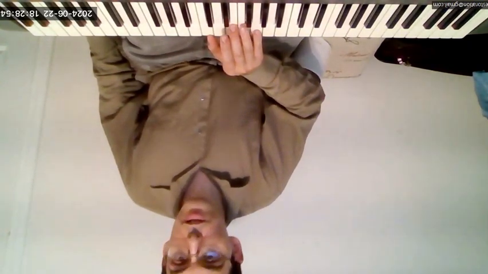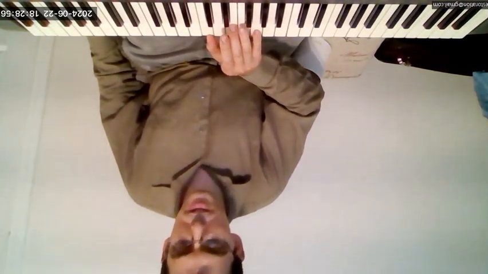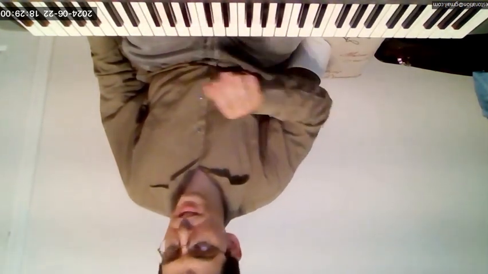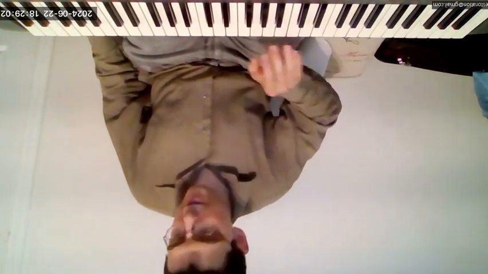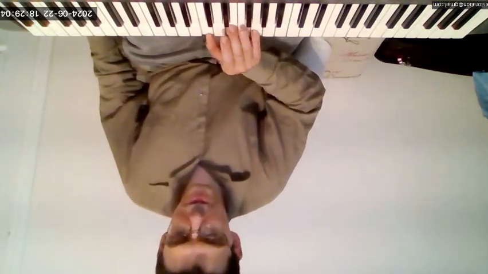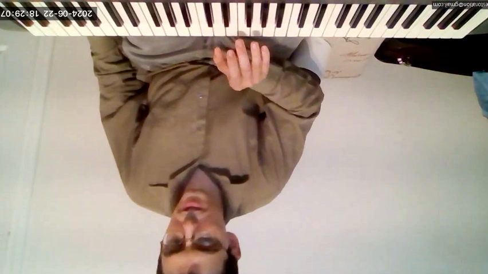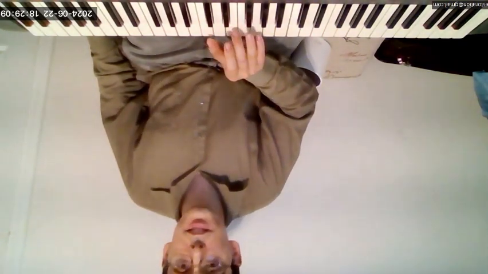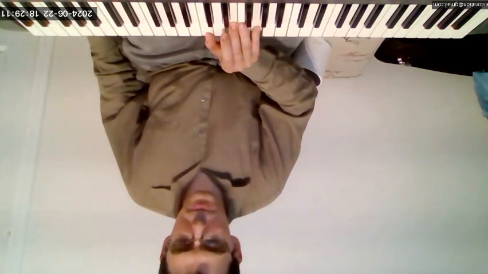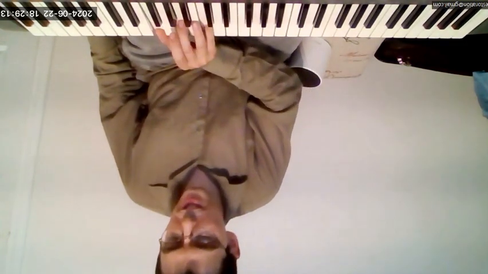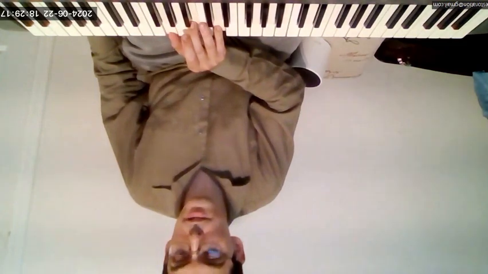So remember earlier, Swing Low, Sweet Chariot. I played C major, F major, G major. Of course, I didn't need to say major. If I don't say what kind of chord it is, then it is major. C, F, and G. I played them all in what we call root position, with the root on the bottom. C on the bottom, the root of the C chord. F on the bottom, the root of the F chord. And G on the bottom, the root of the G chord.